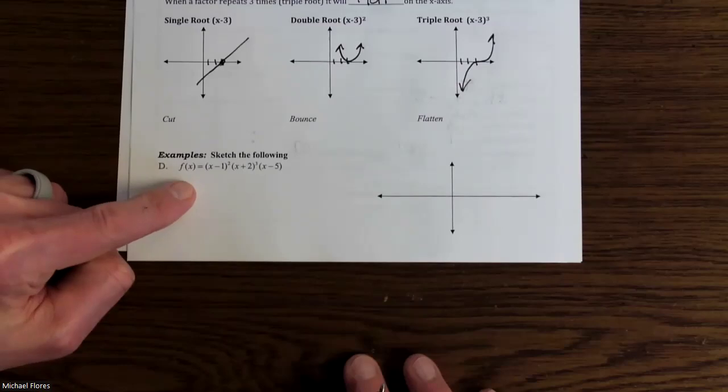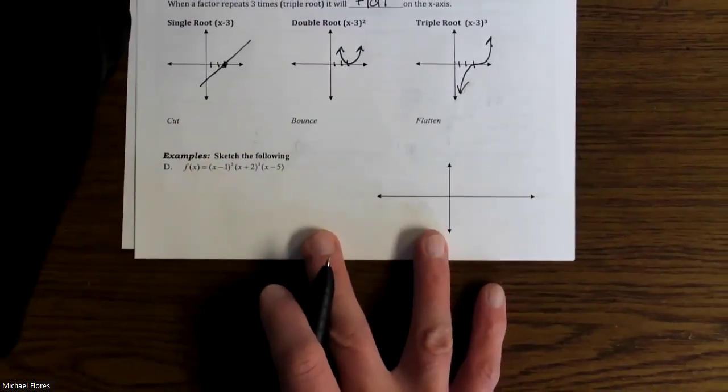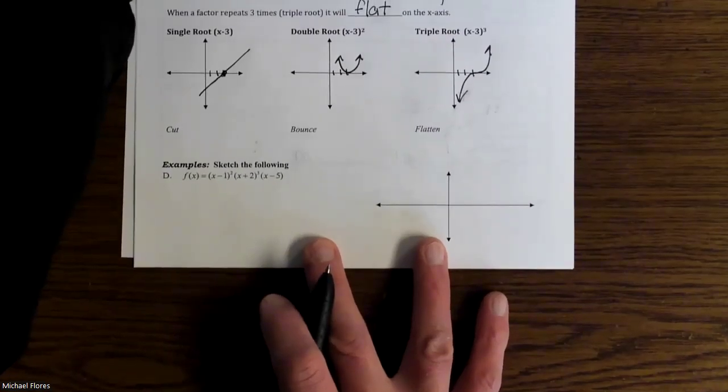Sketch the following. No, move on to the next slide. When you have that information, move over to the next slide, which I think is the last slide of our notes for today.